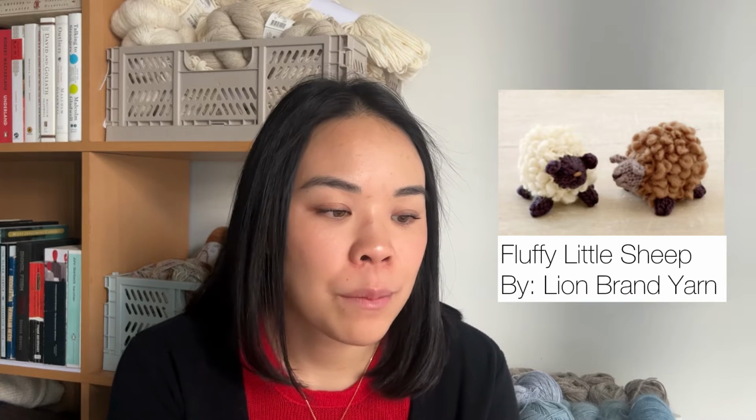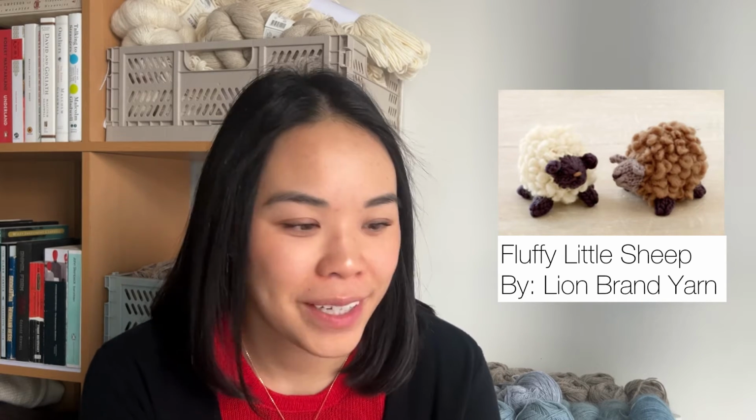And also, the sample photos show more of a neutral palette, but I really think the loop stitch could be fun if you work it with a super bright roving as well.